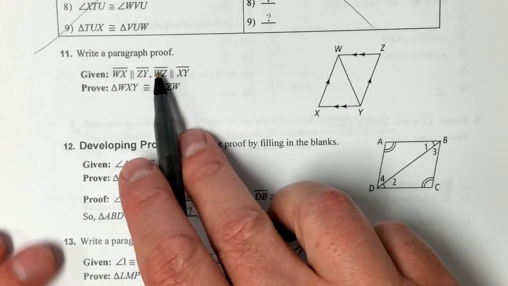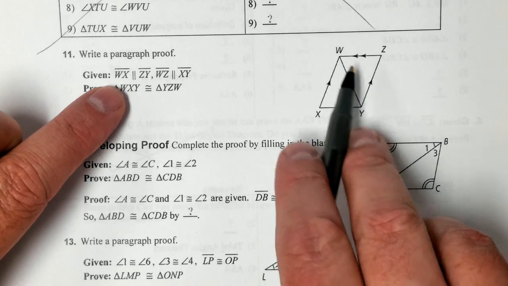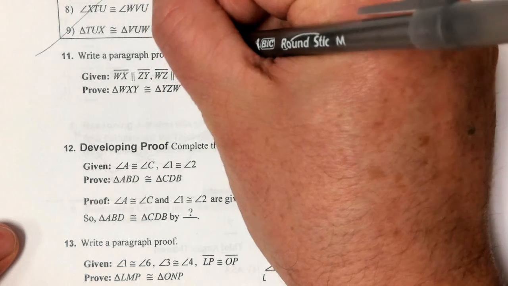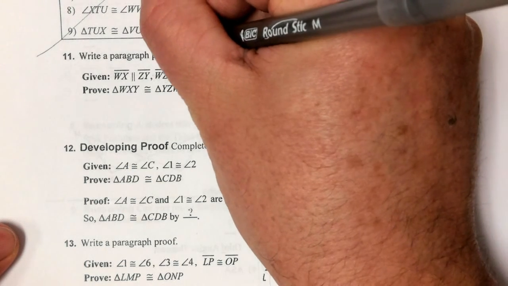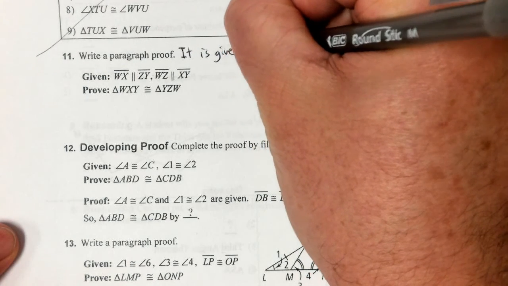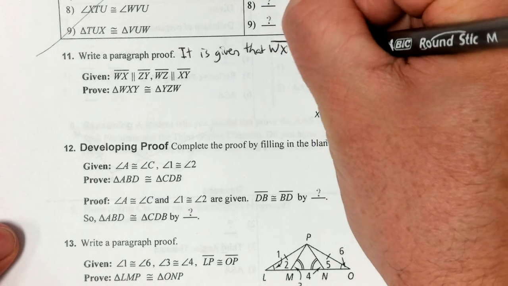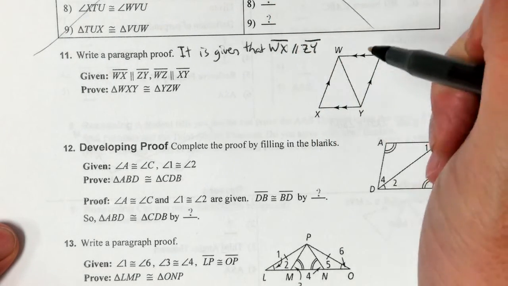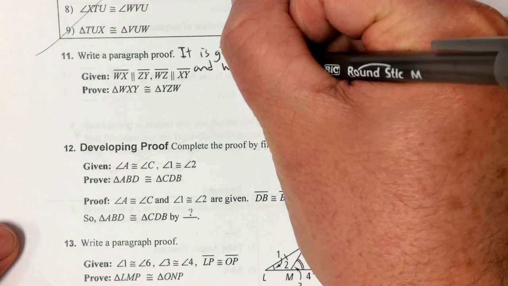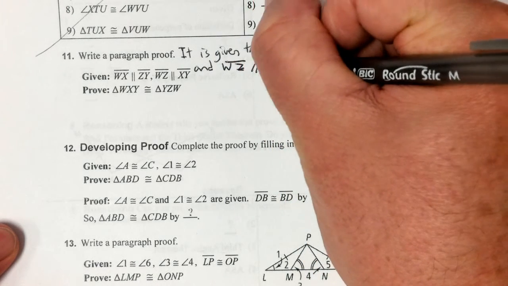Write a paragraph proof for this. WX is parallel to ZY, and this one's parallel to that is given. So it is given that WX is parallel to ZY and WZ is parallel to XY.